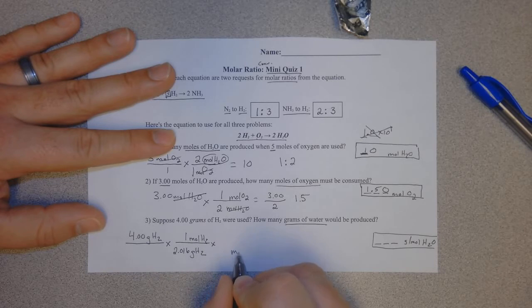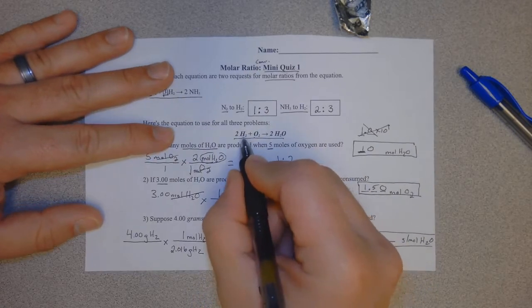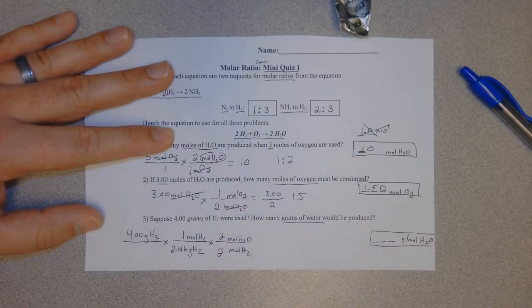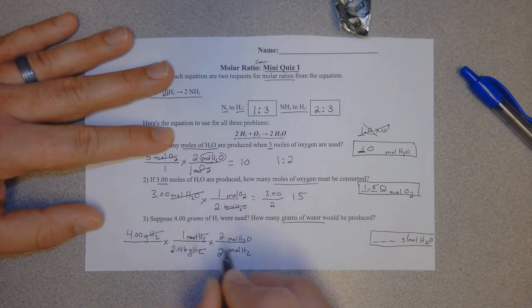Then moles of H2 is in a molar ratio with moles of water. When I look up here, H2 is 2, water is 2. So that gives me grams of H2 cancel out, moles of H2 cancel out.